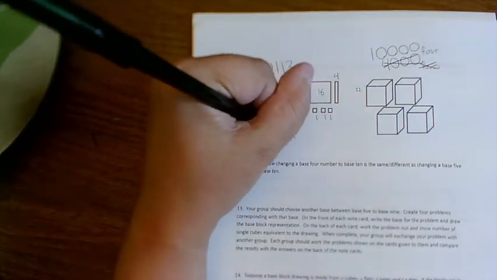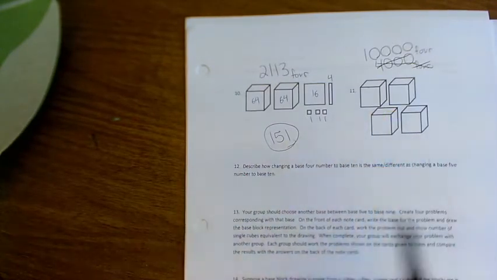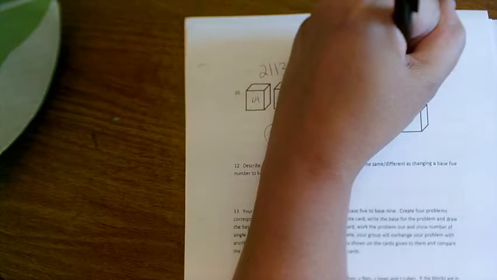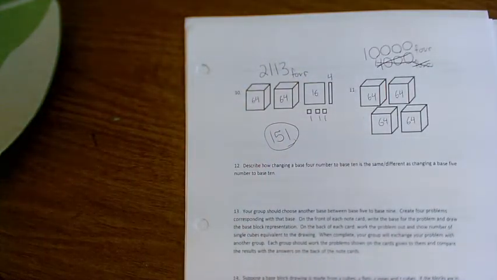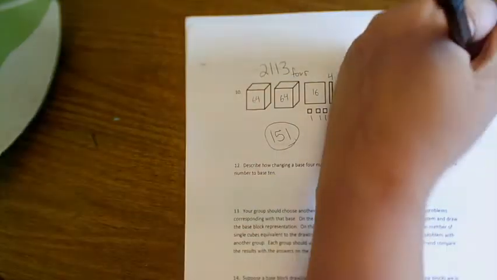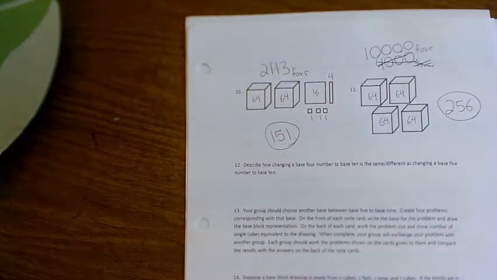So this would be equivalent to 151. And then over here, if each cube is worth 64 apiece, so 64 4 times, so 256 would be those units.